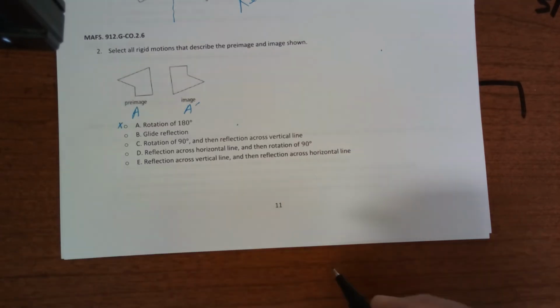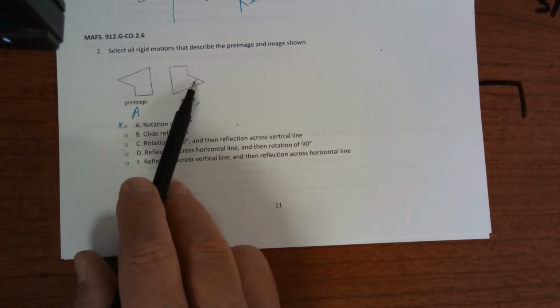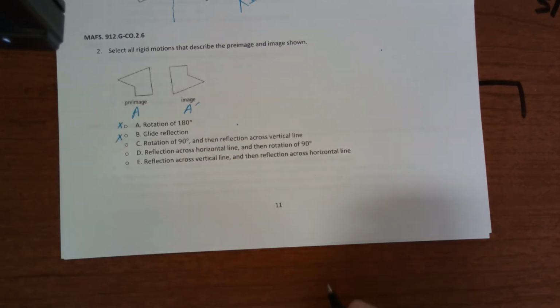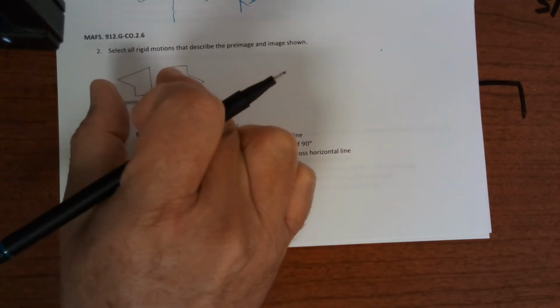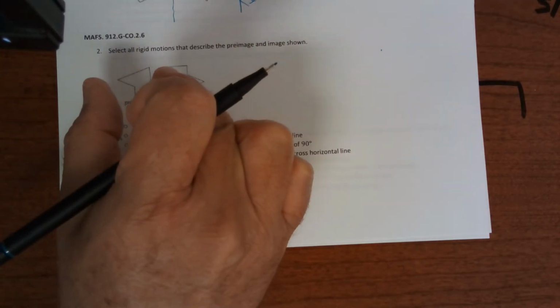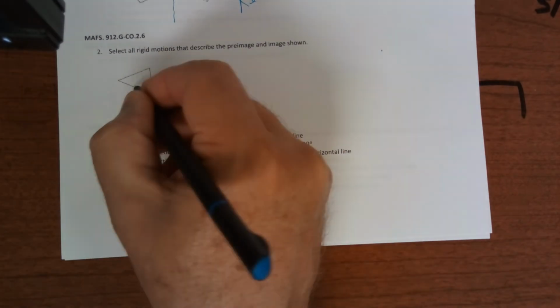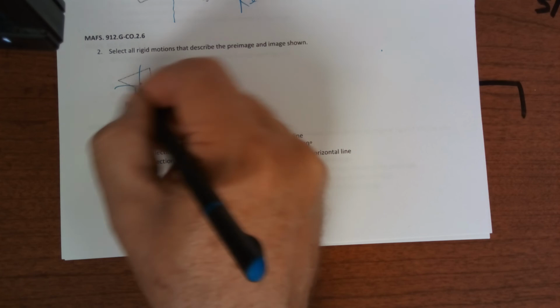A glide reflection is a slide. You can slide it over, and you can slide it up and down, but that's not going to work. A rotation of 90 degrees and then a reflection over the vertical line. Well, if you rotate it 90 degrees, like that, and then you reflect it over a vertical line. So let me think about this. If you turn this 90 degrees, the question is, how would it look?